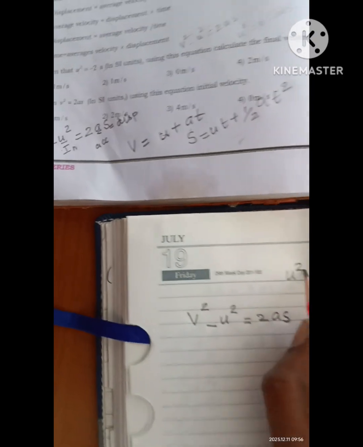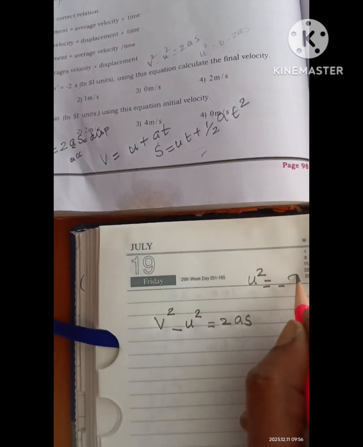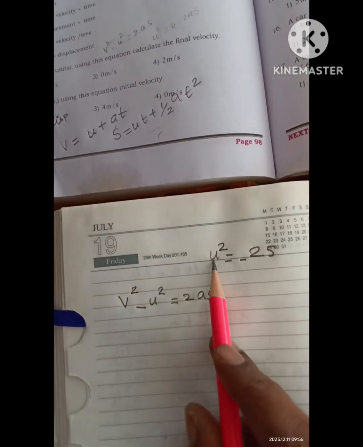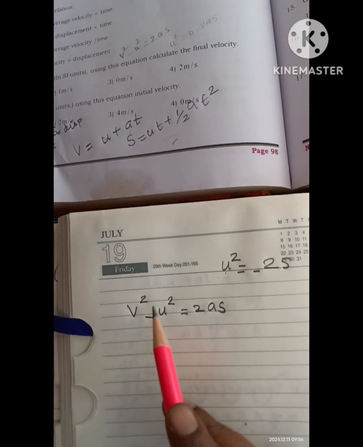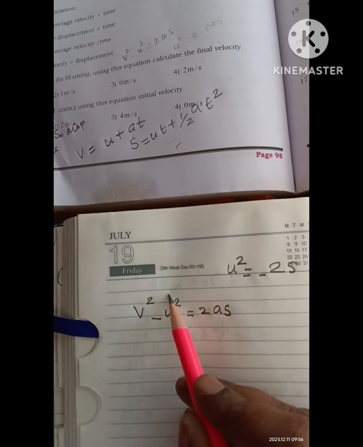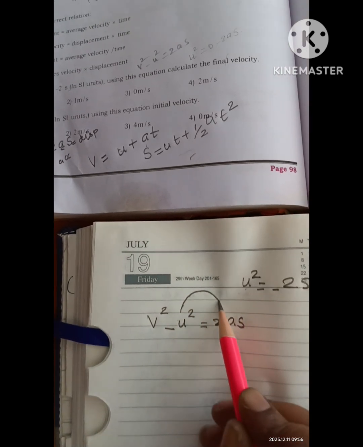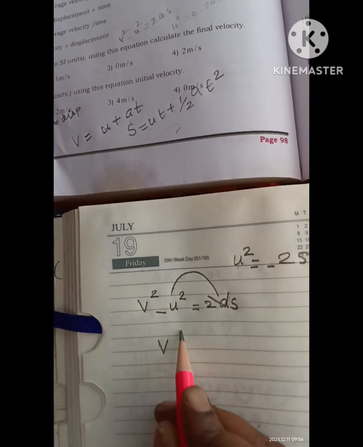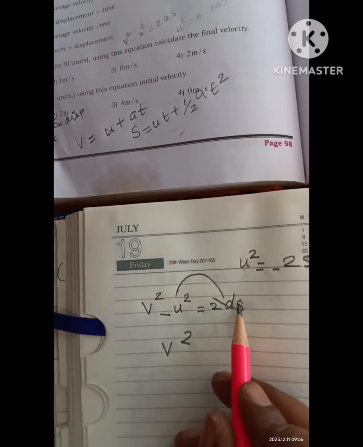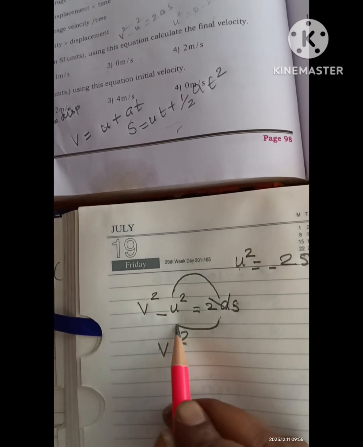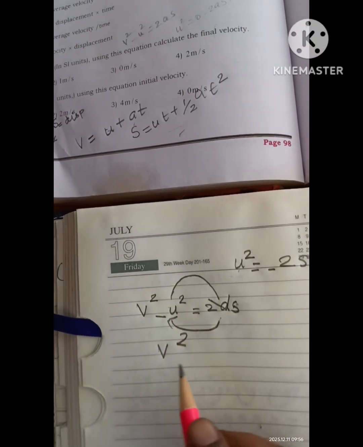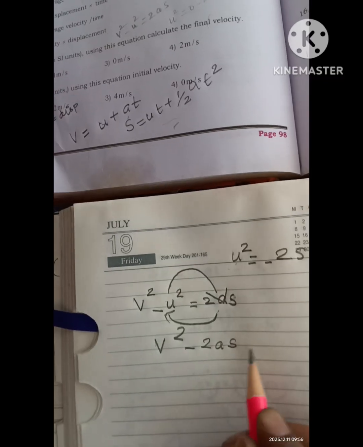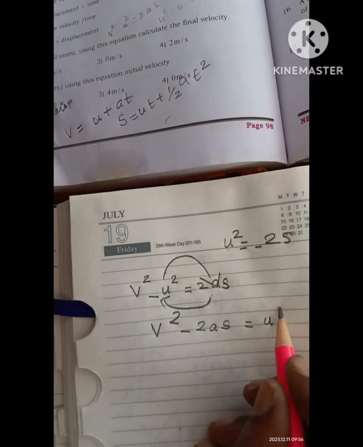What is the sum? U square is equal to minus 2s. Okay. Now, here they have given plus u square, but here we have minus. So, I am going to take this minus u square to that side of the equal. So, v square, and I am going to take this 2as to this side. So, it will become minus 2as is equal to u square.